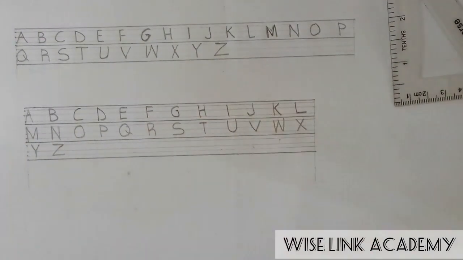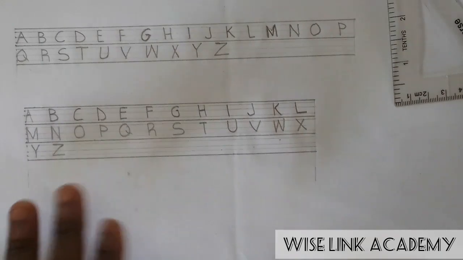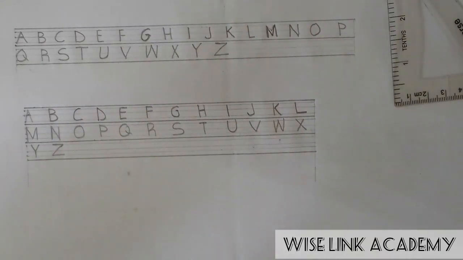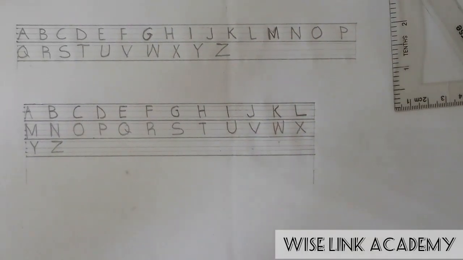So here is how to write uppercase. We call this uppercase, capital letter. Yes, we call this capital letter. So this is how to write uppercase in engineering. I mean capital letter. In our next video, we'll do lowercase. But before that, let's look at how to write numbers in lettering.